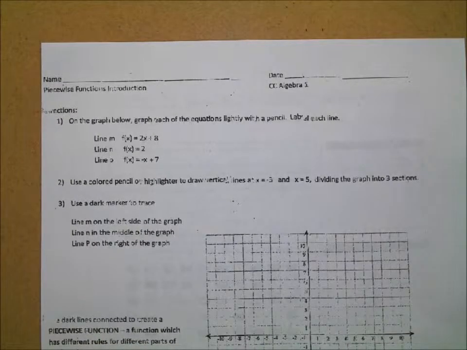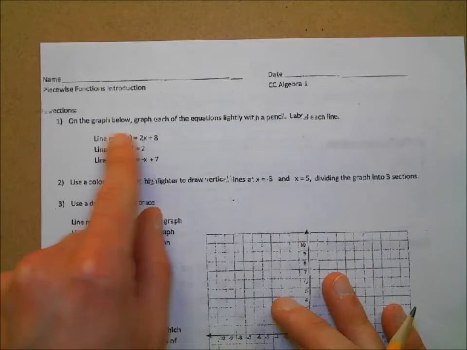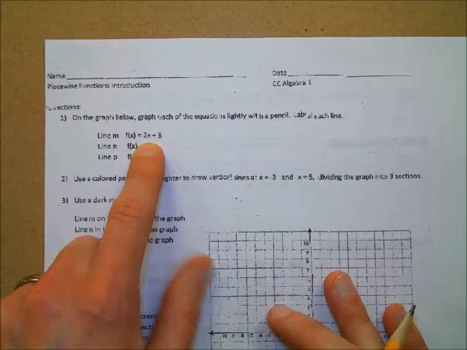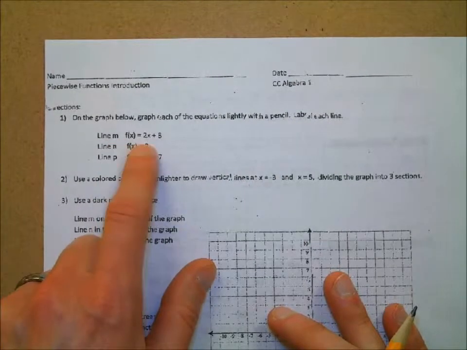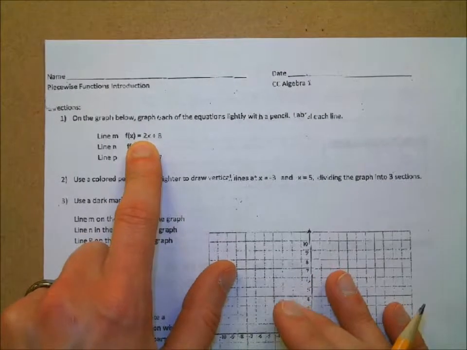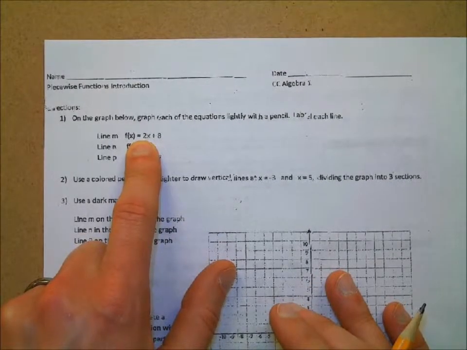All right, so here we go. Okay? All right. Dragging the feet. On the graph below, graph each of the equations lightly with a pencil, label each line. We're going back to like Algebra 1A here, graphing equations of lines, okay? So, what form is this line in? Y equals mx plus b, also known as slope-intercept form.